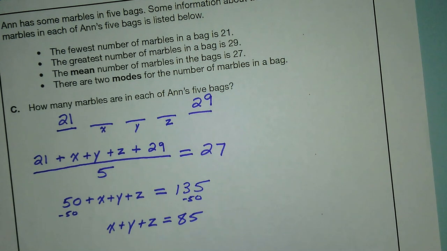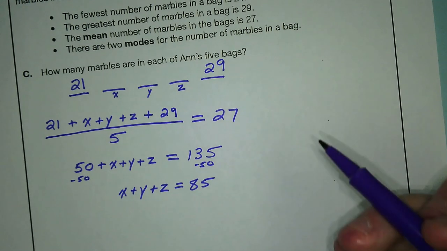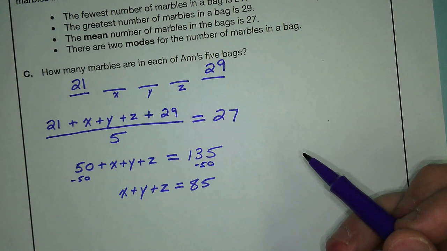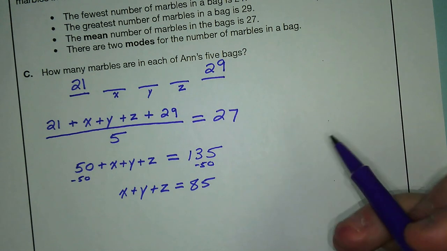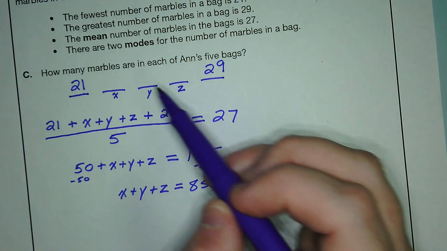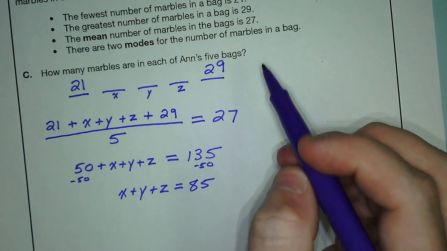Well, see, this is where I figure, is there more than one way to complete these blanks? You know what I mean? I wonder. Well, let's try something. What if my two modes were actually 21 and 29? Let's see if that actually works out.